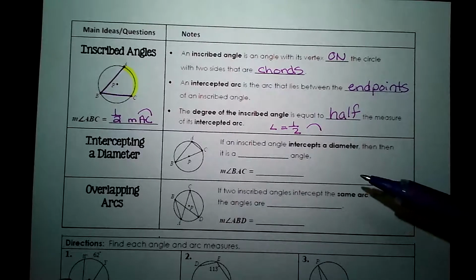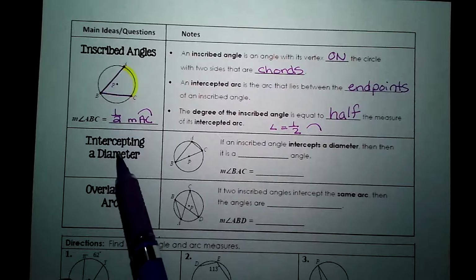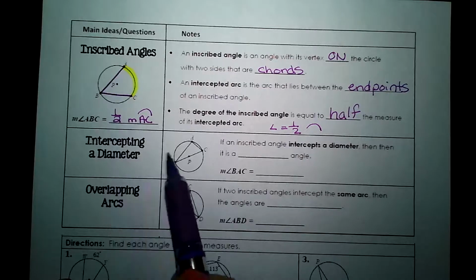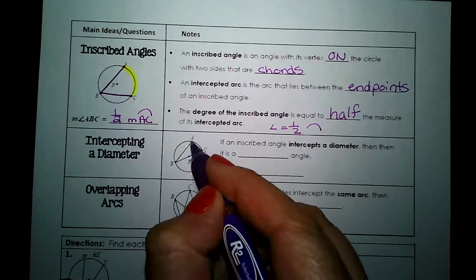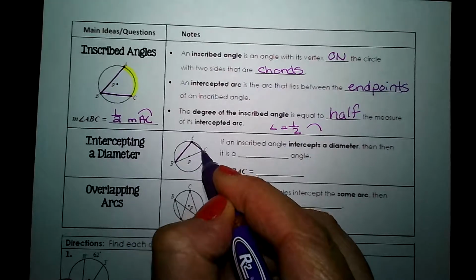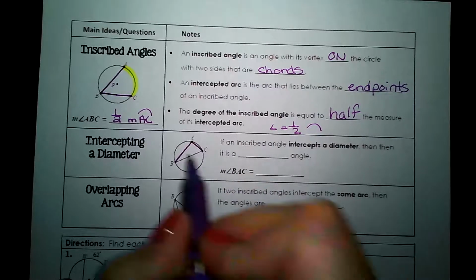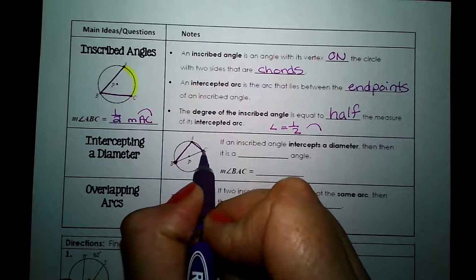All right, so what would that do if the intercepted arc is the diameter? Okay, so let's take a look. Here's our inscribed angle again, highlighting it out, bolding it in purple. If our inscribed angle hits on the diameter, think that one through.